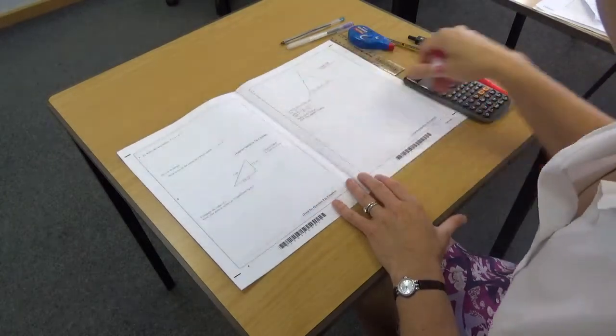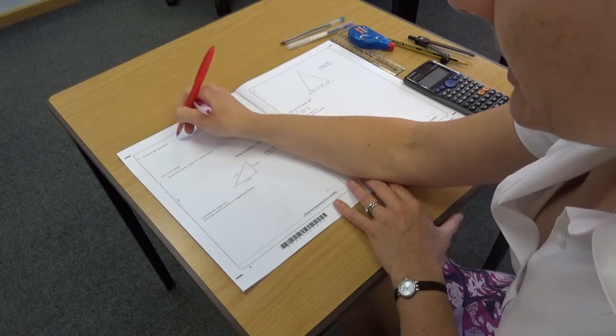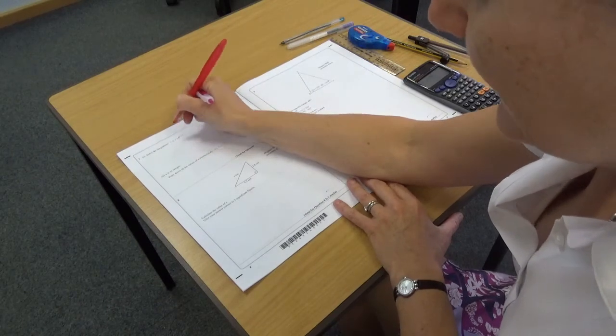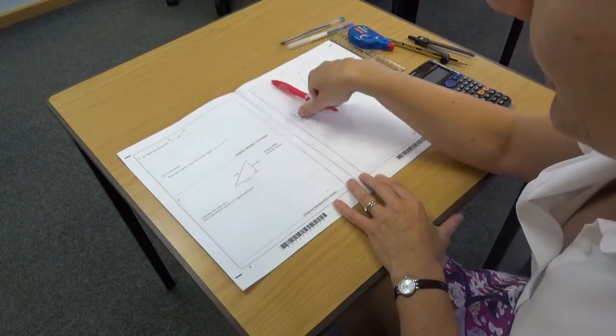With double-ended inequalities, whatever we do, we need to do to all three sections. So to get x on its own in the middle, I need to subtract 4. So I'm going to subtract 4 right the way across.